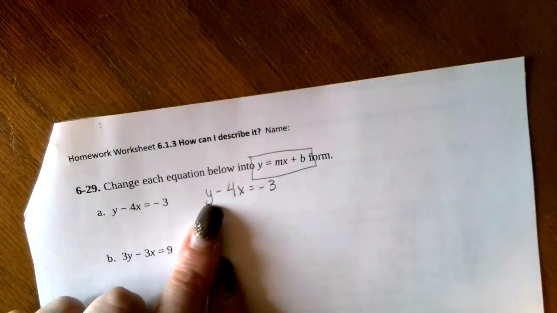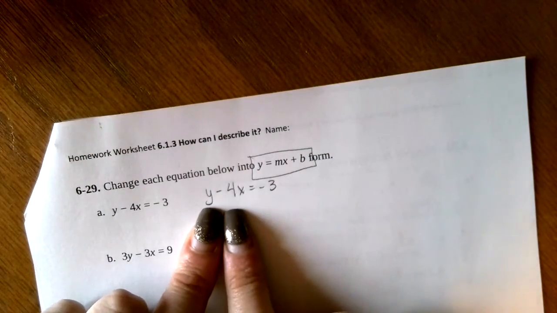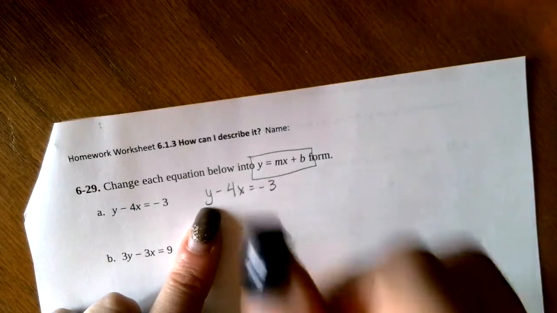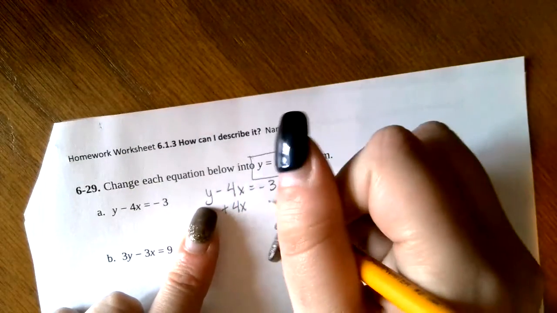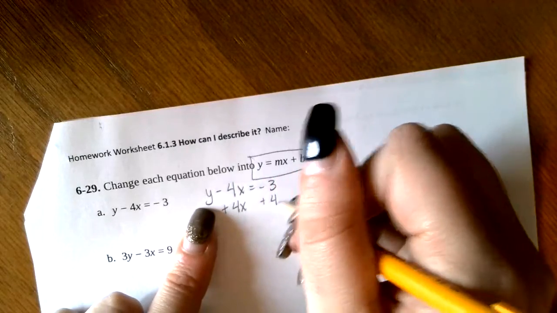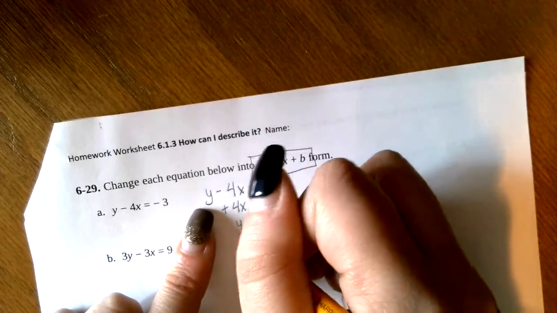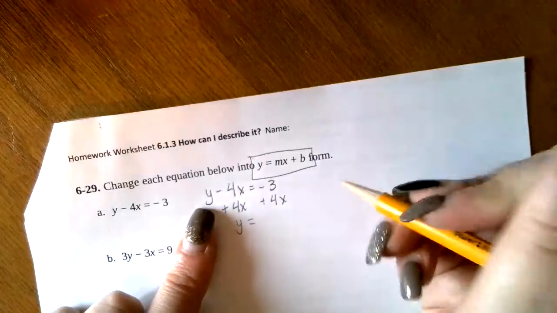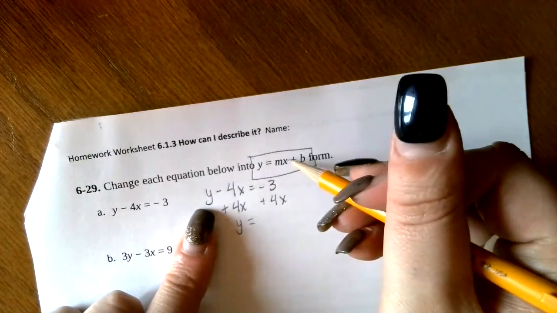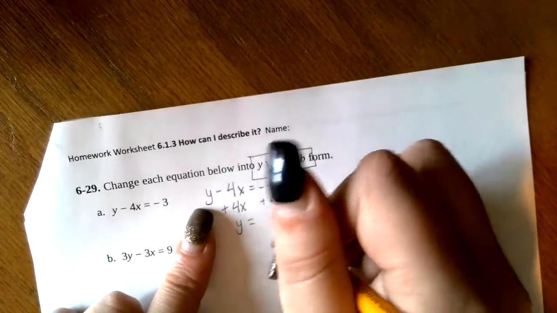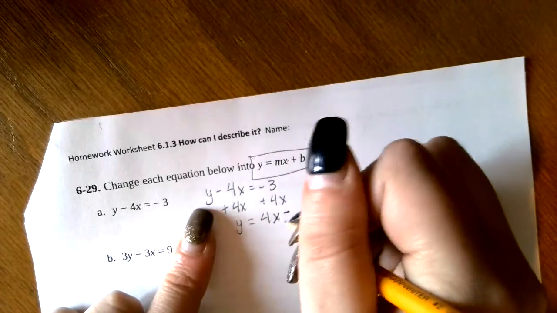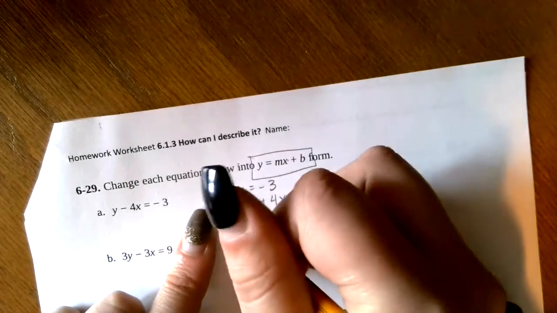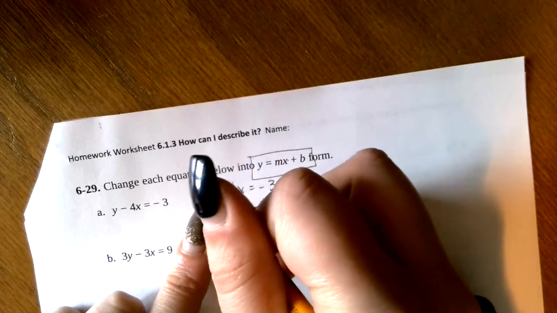So I know in order to get the y by itself, I need to get rid of this negative 4x, right? So I'm going to add 4x on both sides to make that a 0 pair, essentially. So that would leave me with y equals, I like to put the x value first because that's where it falls in the y equals mx plus b form. So 4x minus 3. There's my y equals mx plus b form.